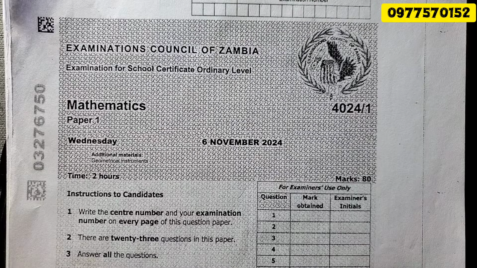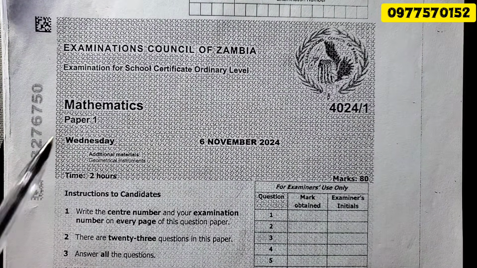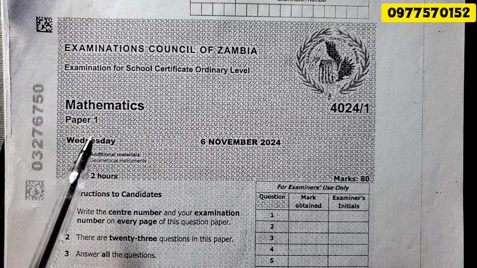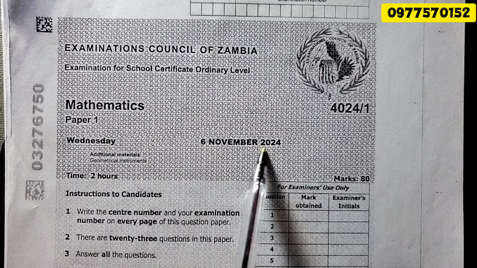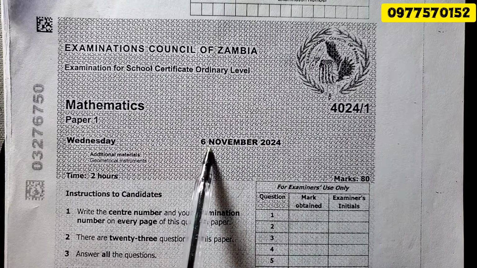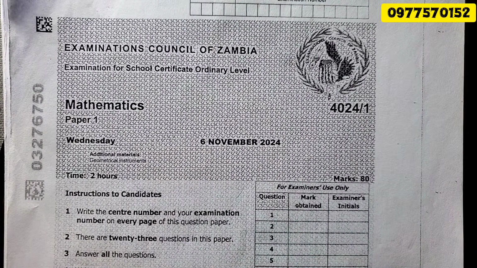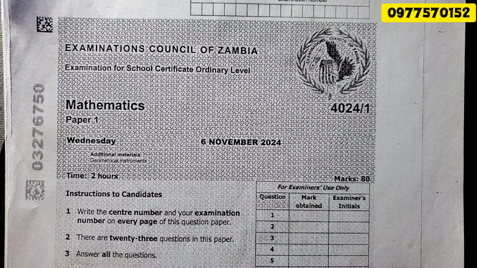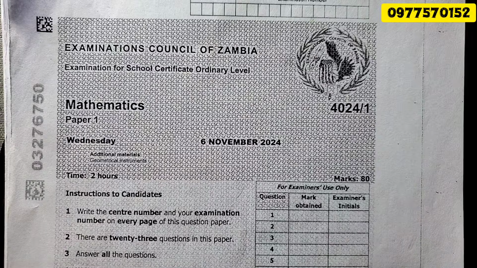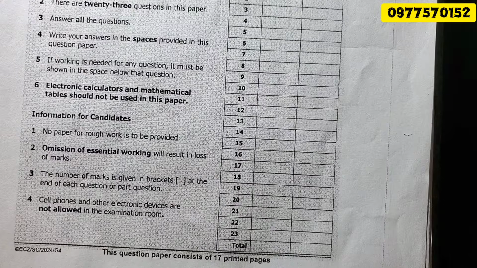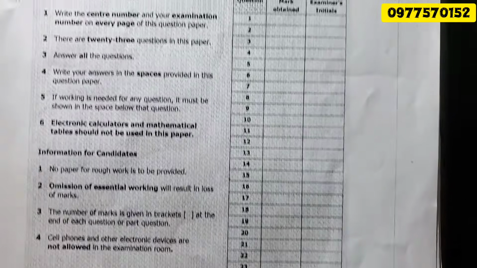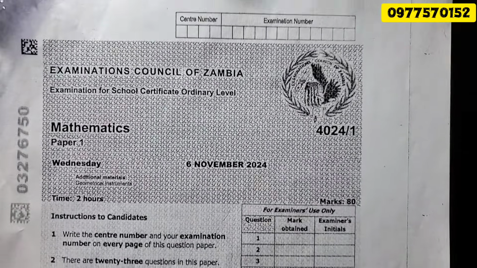In this video, I'm going to solve this Mathematics Paper 1 examination question. It's a past paper, and the year, as you can see here, is 2024. It was written on Wednesday, November 6th, under ECZ, the Examination Council of Zambia. As you can see here, there are 23 questions in total, and we're going to answer all the questions.